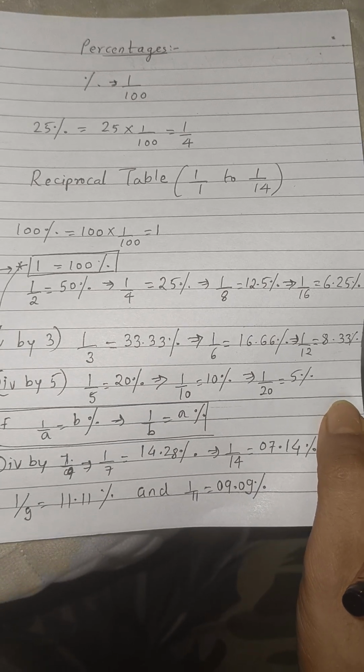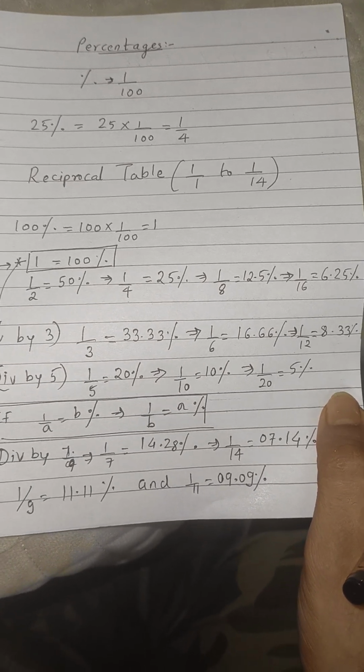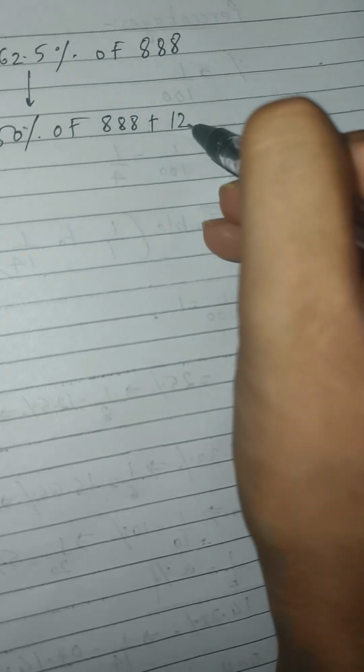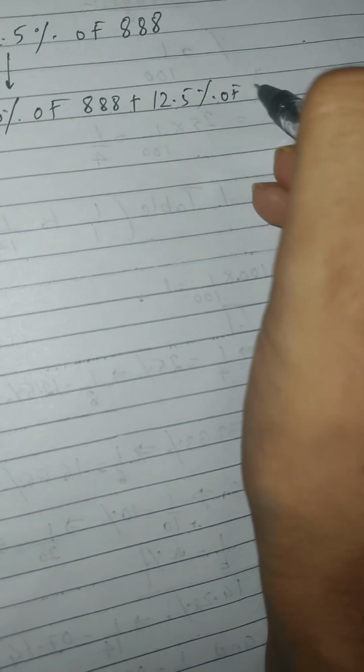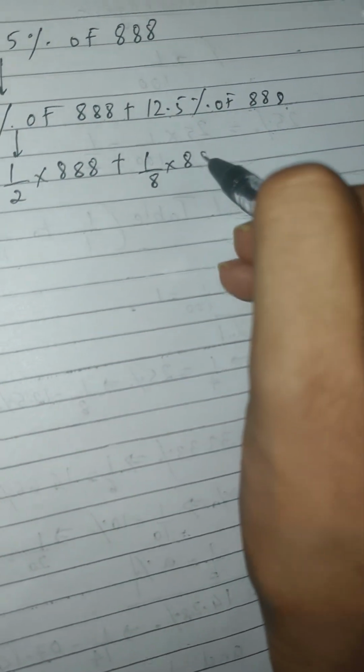So we can say that it can also be broken as 50% plus 12.5%, right? So now we can write this 62.5% as 50% of 888 plus 12.5% of 888. Now we know 50% when converted into a fraction is half of 888 plus 1/8 of 888, right?